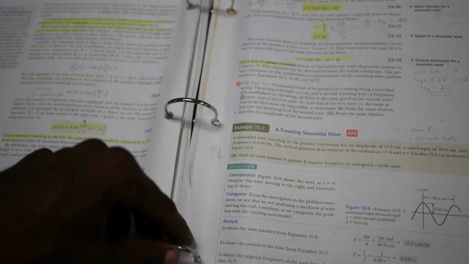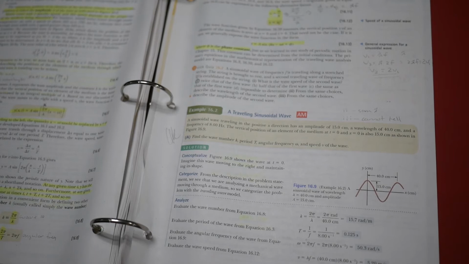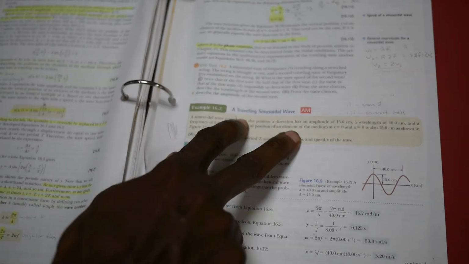For a traveling sinusoidal wave now, it says the entire wave is traveling. A sinusoidal wave traveling in the positive x direction has an amplitude of 15 and a wavelength of 40 cm, which we will convert to meters, of course, and a frequency of 8 hertz. We wouldn't use the second part of the question, about the vertical position of an element in the medium, in the test. We can only focus on the first part. We wouldn't worry about the element in the medium.